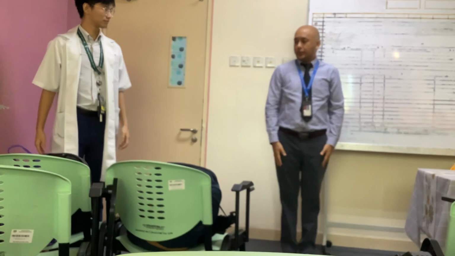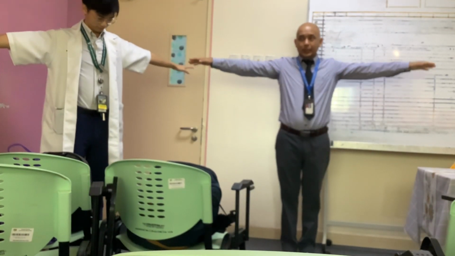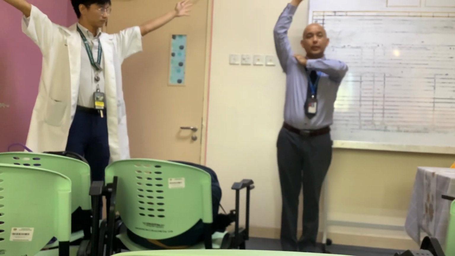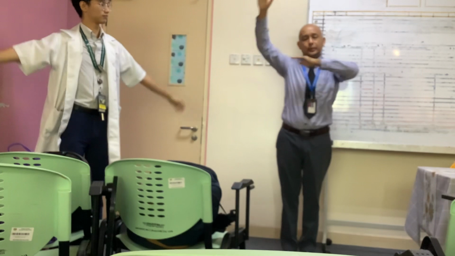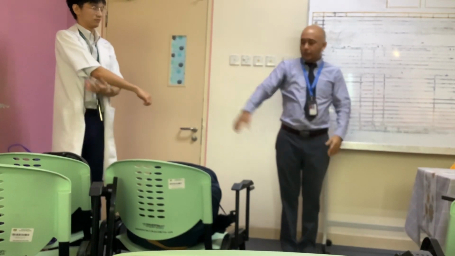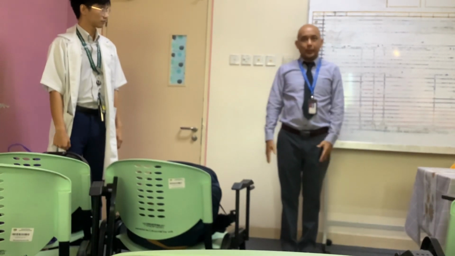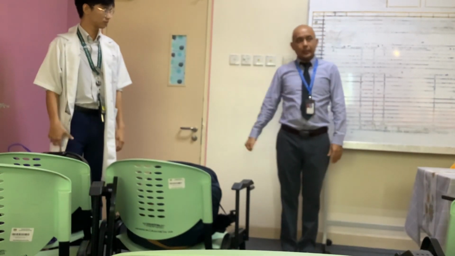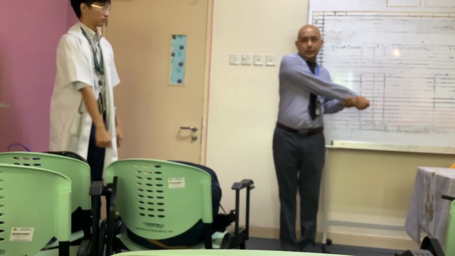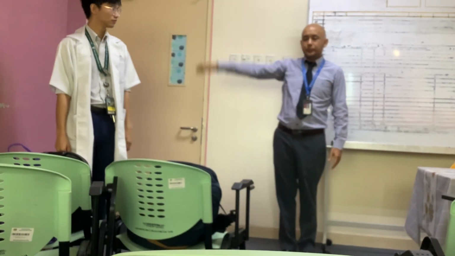Okay, this is ABD, abduction, right? This is abduction. This is elevation, so from here to here is elevation. From here to here is from abduction. This is normal. This is not adduction. This is adduction, attached.